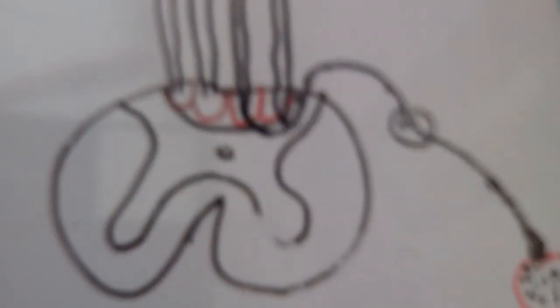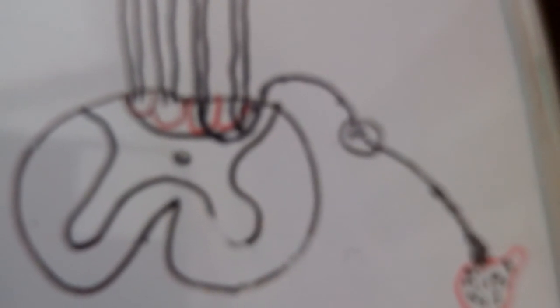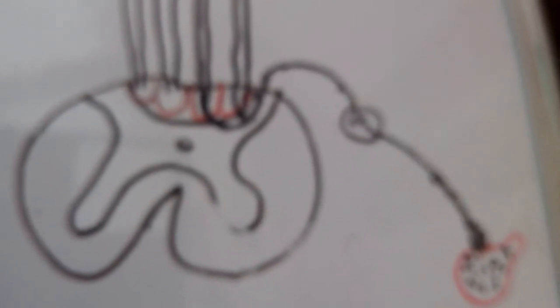So again I am repeating this dorsal column medial lemniscus system, which carries 2-point discrimination, vibration, fine touch and conscious proprioception. This is muscle or skin. Here are receptors. So sensations are carried by the peripheral process to the dorsal root ganglion.